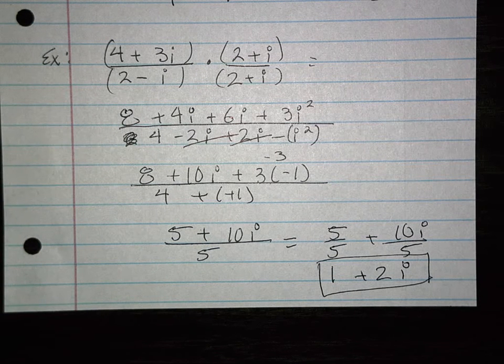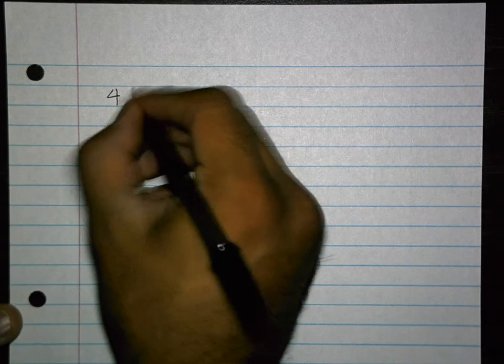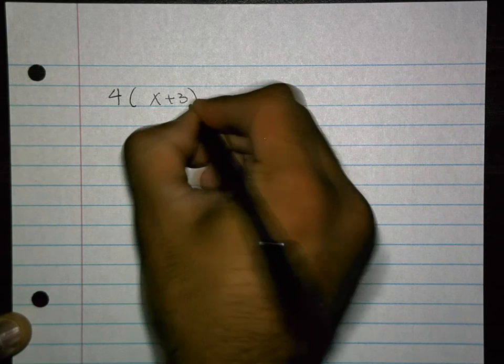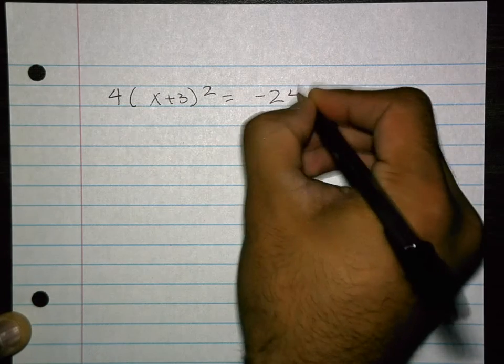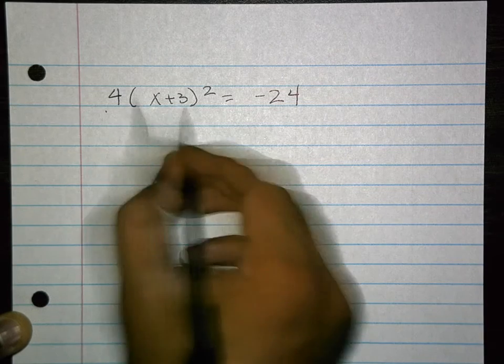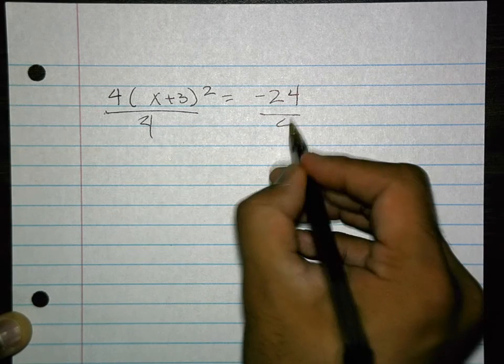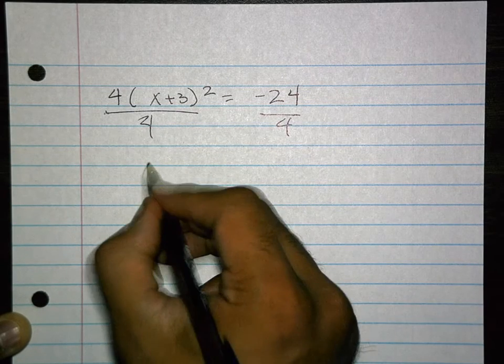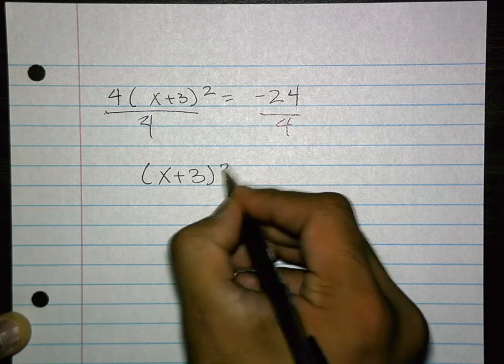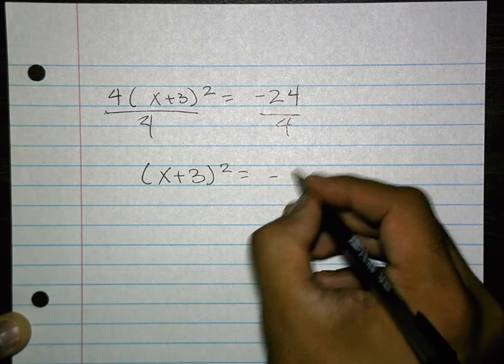Okay. We had some solving equations like this that were in this unit. Some of the things that we got to look at are, for example, things like this. 4 plus x plus 3 squared equals -20. I'm going to isolate the squared here. And I'm looking at x plus 3 squared equals -6.